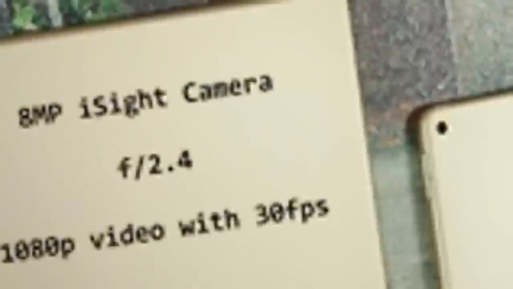Alright, so let's talk about the camera. So whether you get the iPad Pro or the iPad Air 2, you get the exact same cameras, both on the rear and the front. On the rear, you have an 8 megapixels iSight camera with an aperture of f2.4, and you can record video in 1080p at 30 frames per second. On the front, you've got a 1.2 megapixel FaceTime camera with 720p video recording capability.